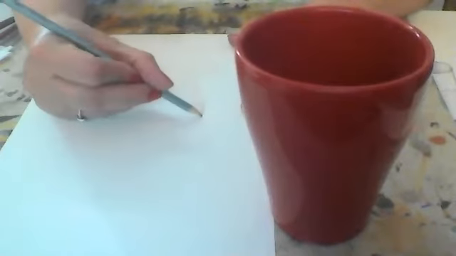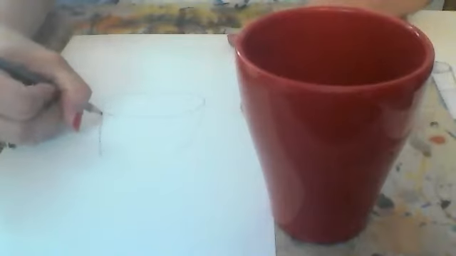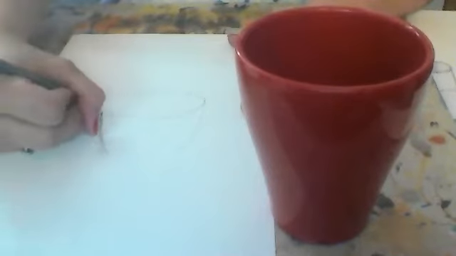What I see is a pot, and this pot shape is something like that, curving in.